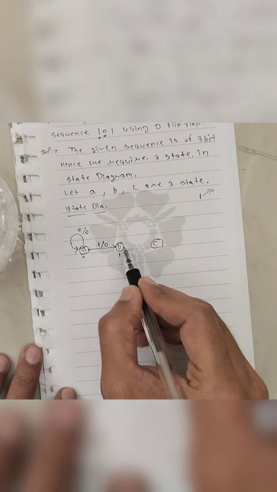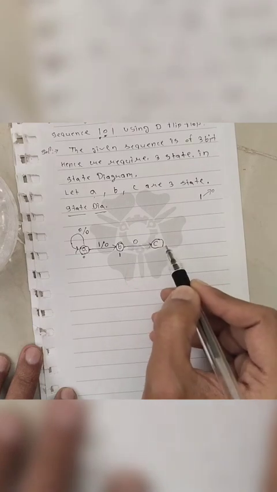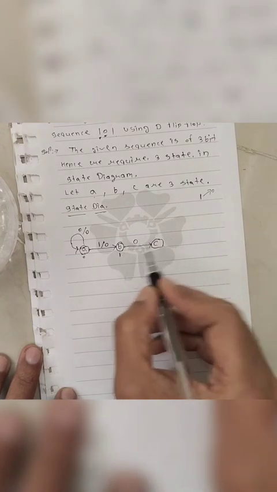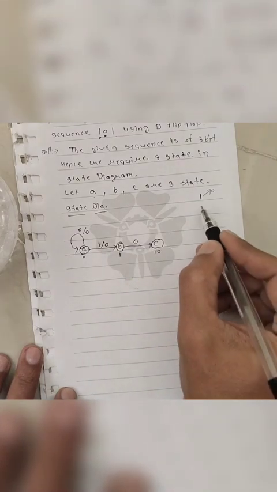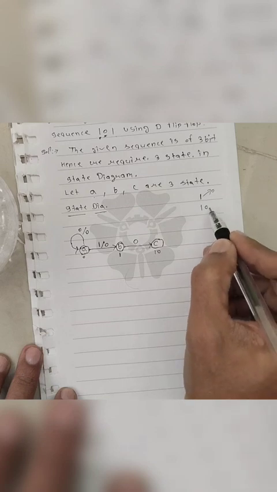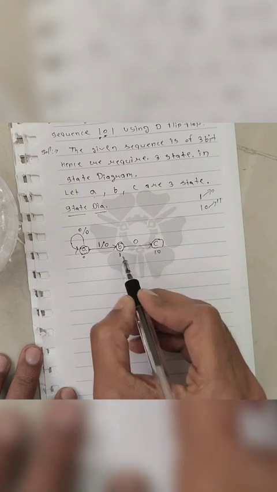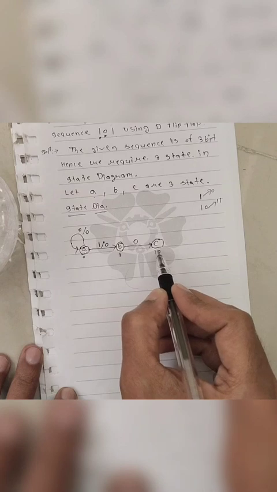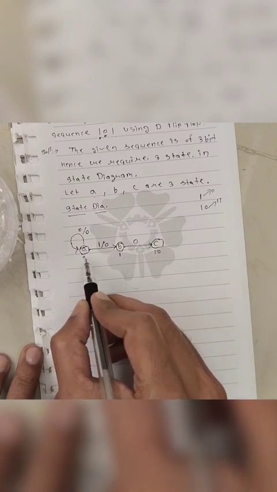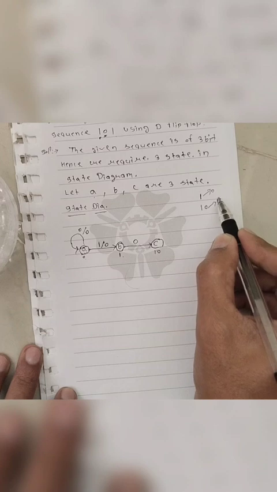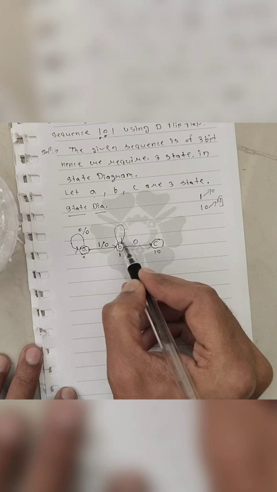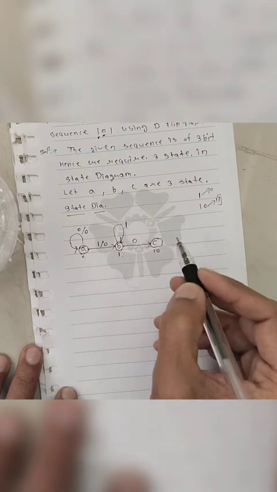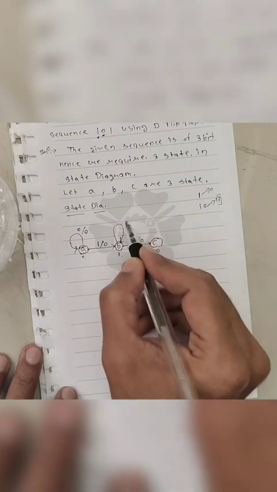Now if 0 is detected, we can move forward, and this C has the value 10. So if 10 is detected we can move forward, but what happens if 11 is detected? If 11 is detected, this state has value 0, this state has value 1, so we require a single 1, so we have to remain in the same state, and both the inputs have the output 0.